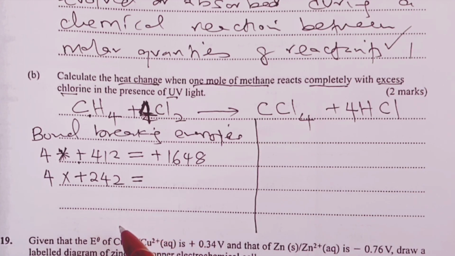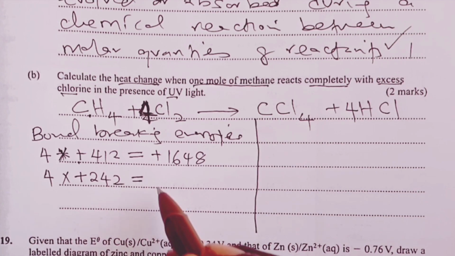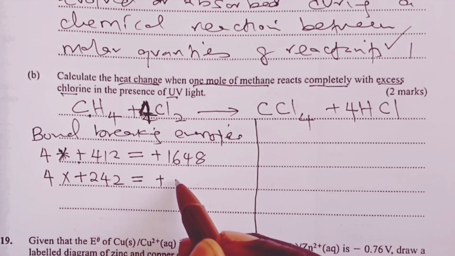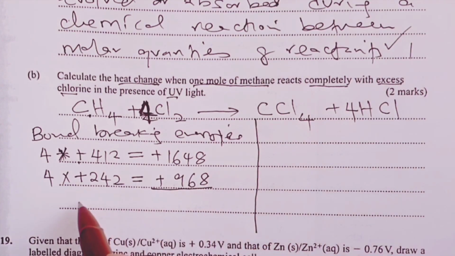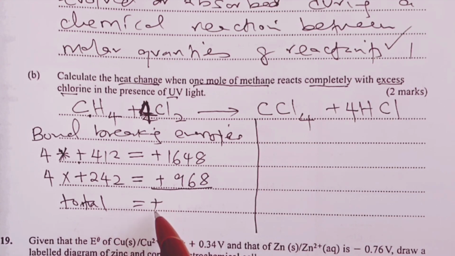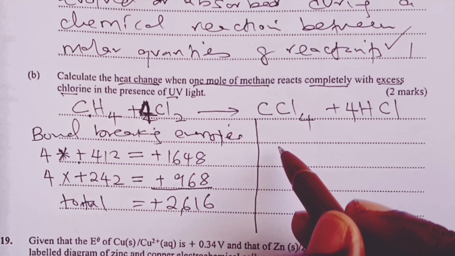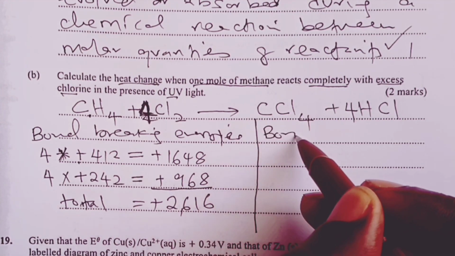Doing the multiplication, I get positive 968. So if I do the total bond breaking energies, I get positive 2616. I move on now to bond formation energies.